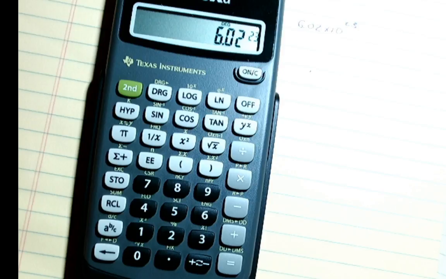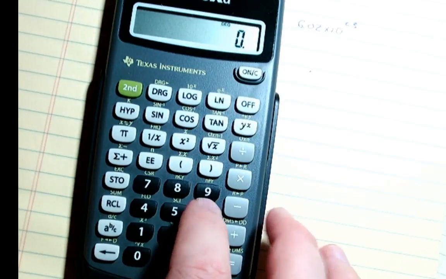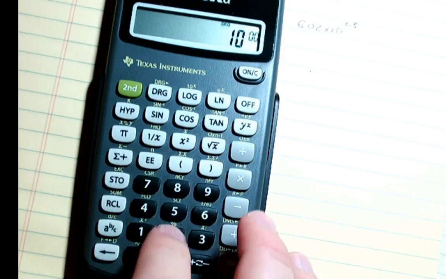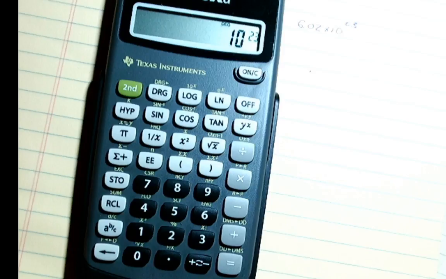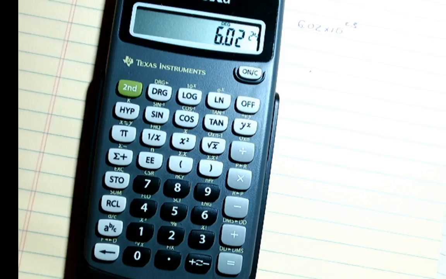What a lot of students will do is they'll type 6.02. Oops, let me clear this out. They'll type 6.02 times 10 to the 23rd power. And that looks completely right until you hit equals. The moment you hit the equals key, we notice that the exponent turns into 24. Because remember, what EE means is not "to the power of," but "times 10 to the power of."